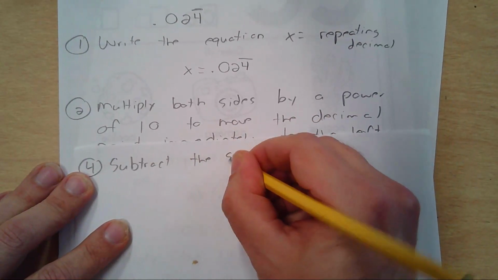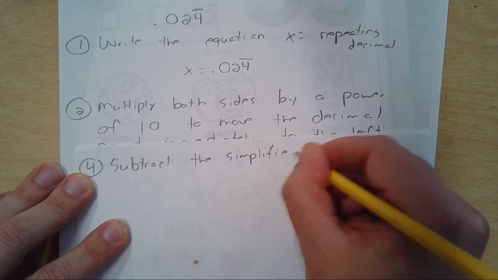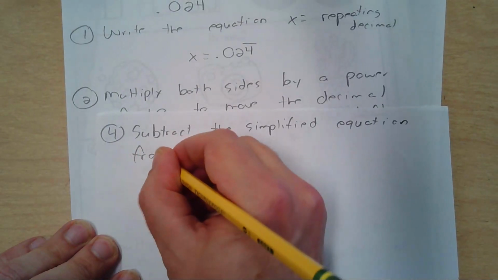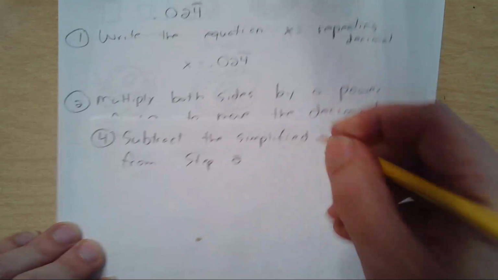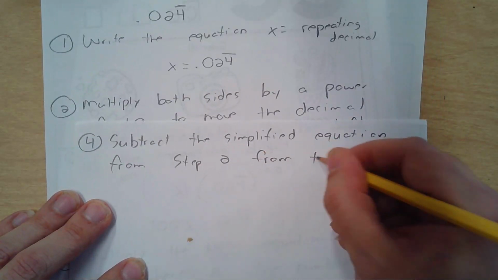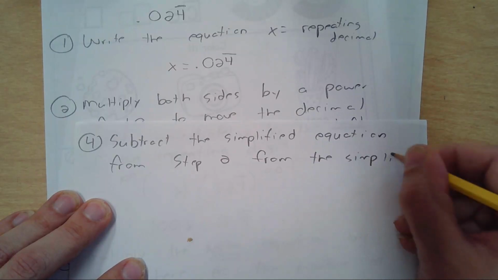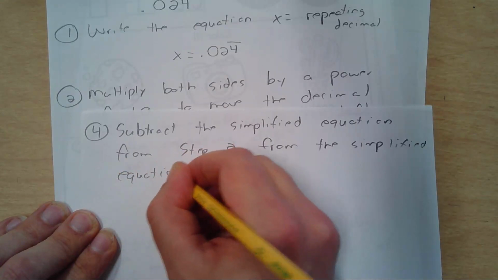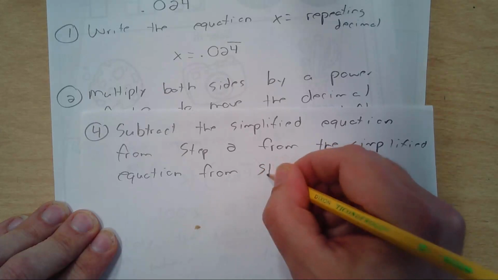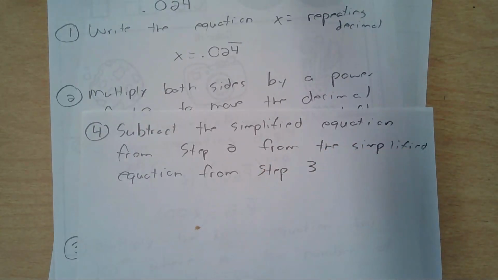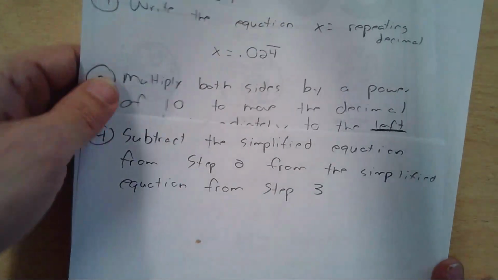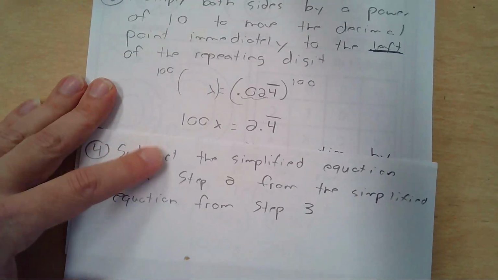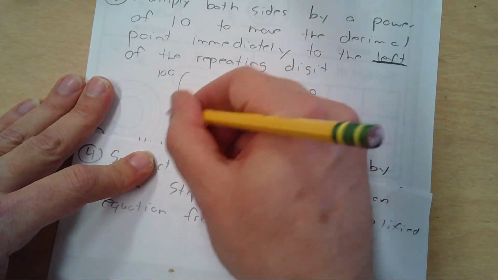Subtract the simplified equation from step 2 from the simplified equation from step 3. So when I say the simplified equation, this is the one I want right here.